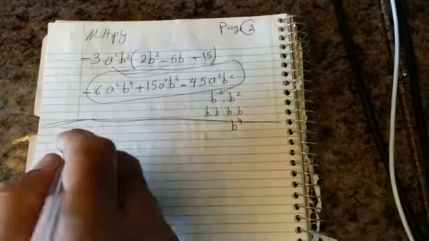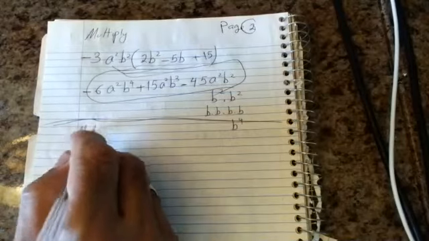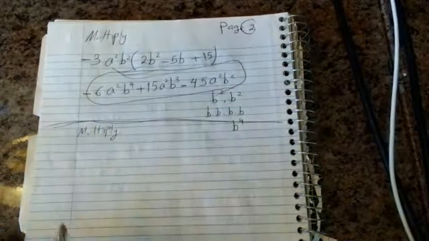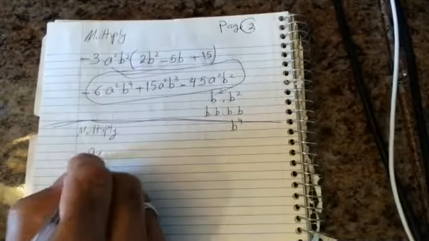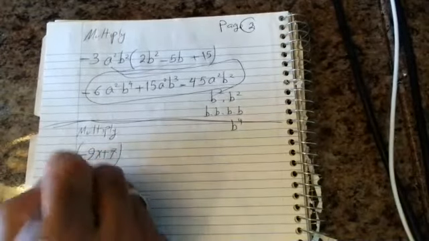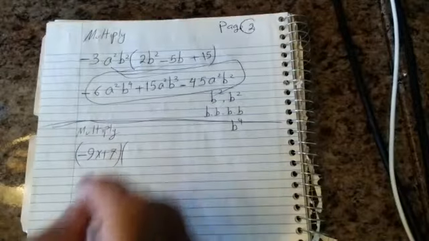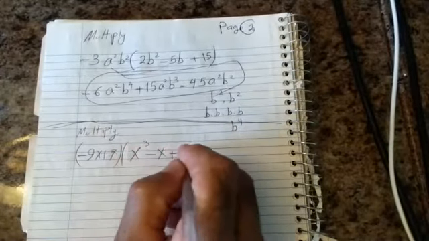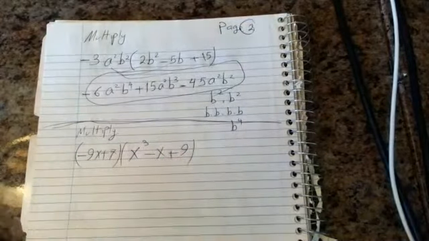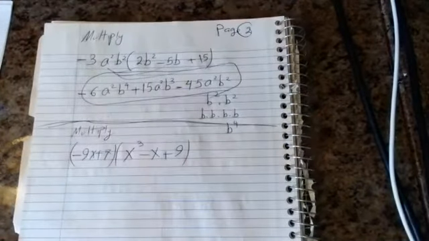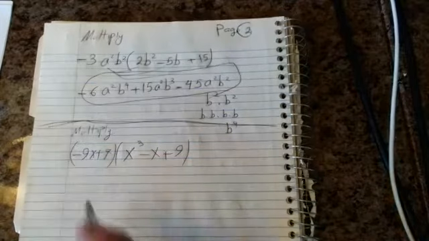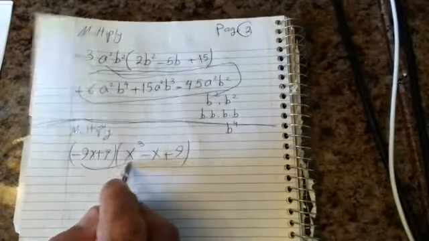All right, so now let's say here now we want to multiply this one. I bring the negative 9x and multiply by x3.